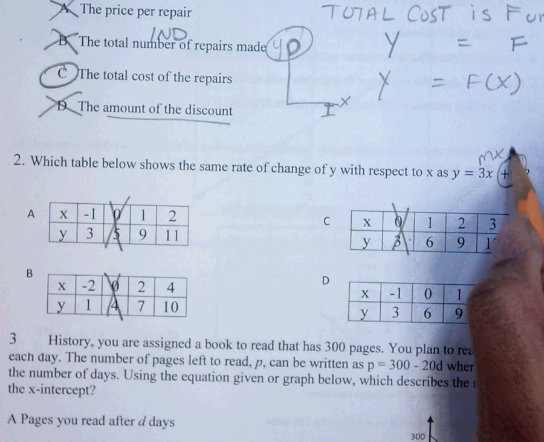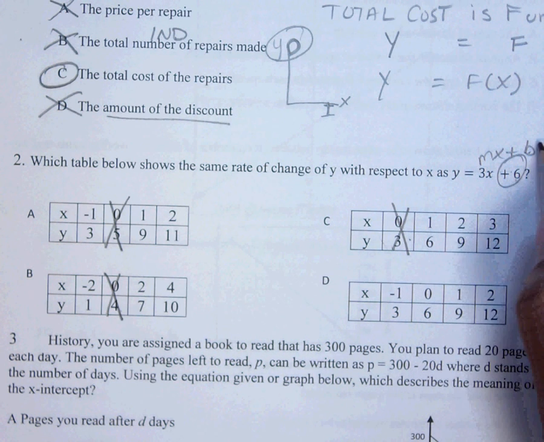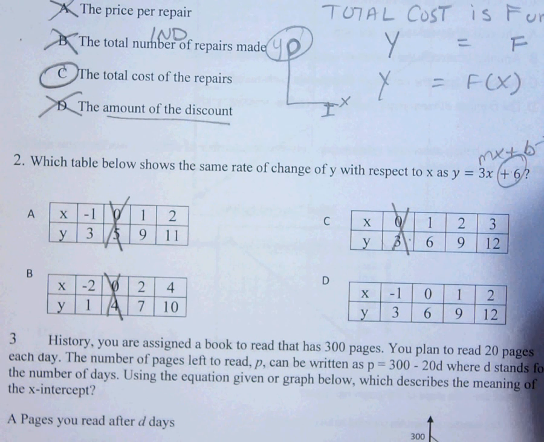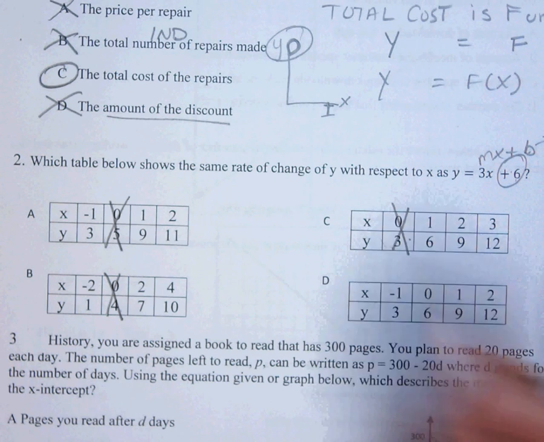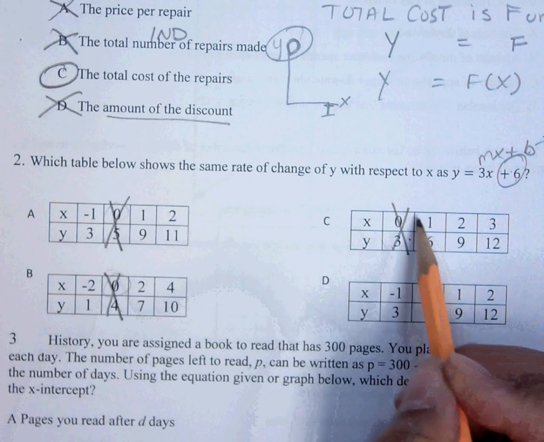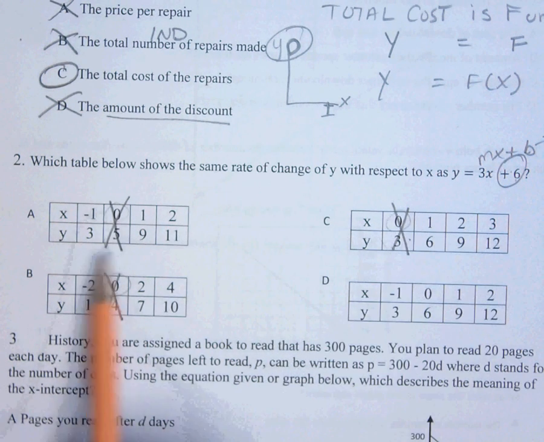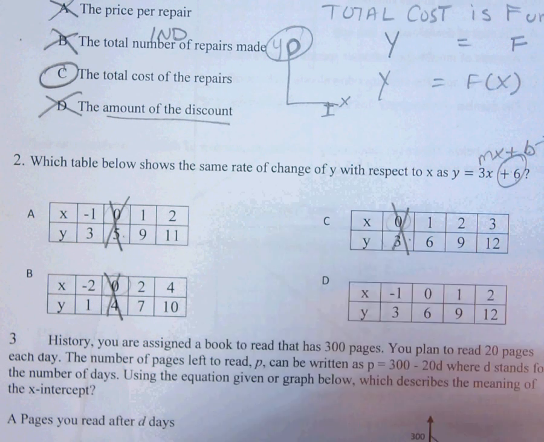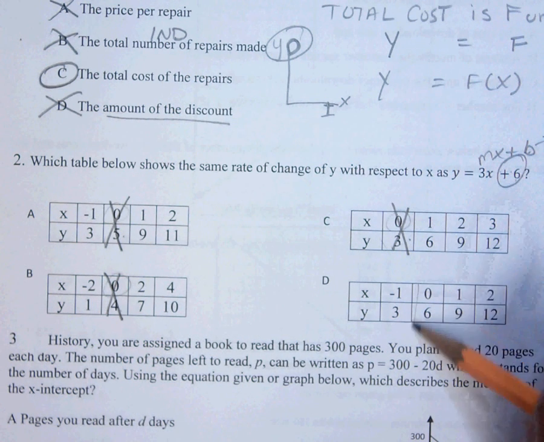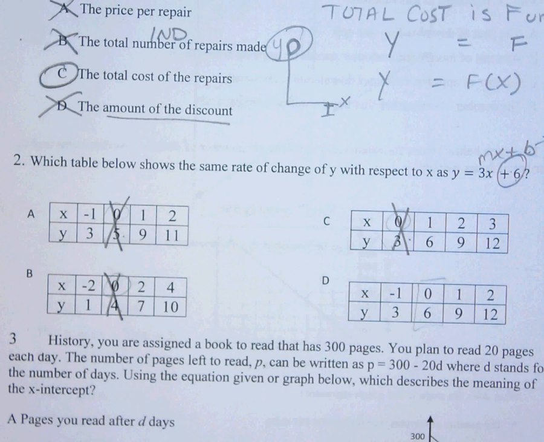y equals mx plus b. b stands for the y-intercept. And what do we know about the y-intercept? The x is always 0. So that is the y-intercept of that table. Well, I need a y-intercept of 6. This is the only one that has a y-intercept of 6.